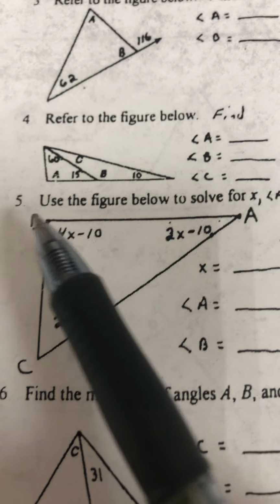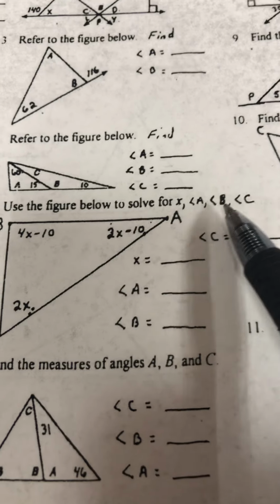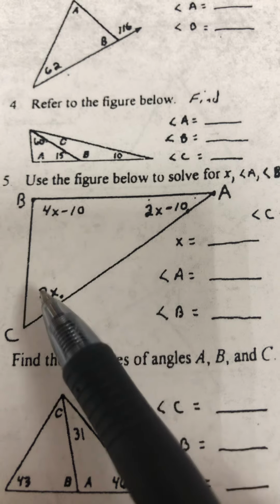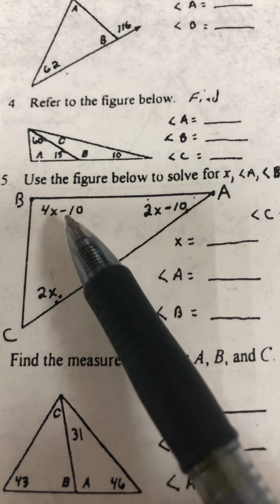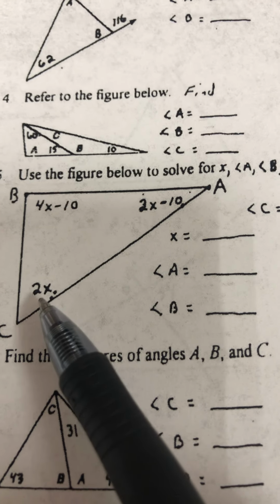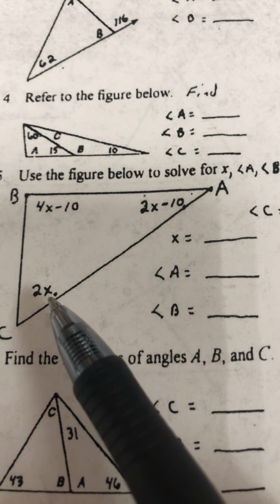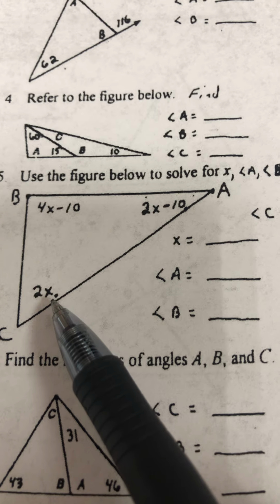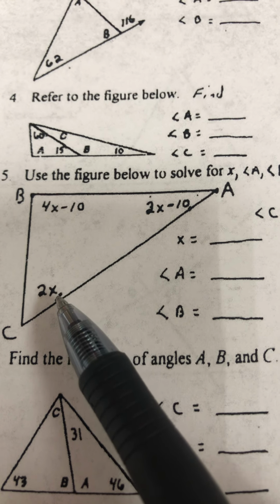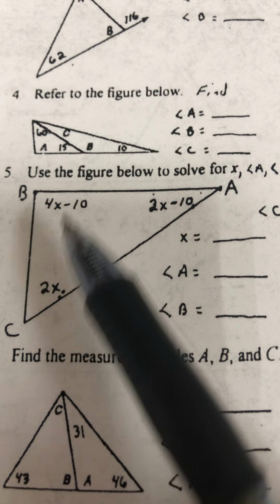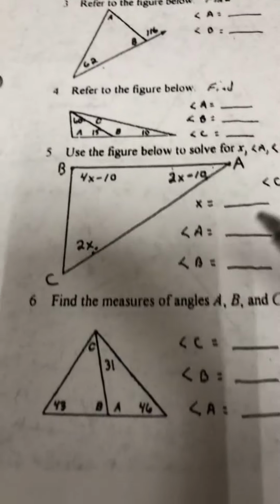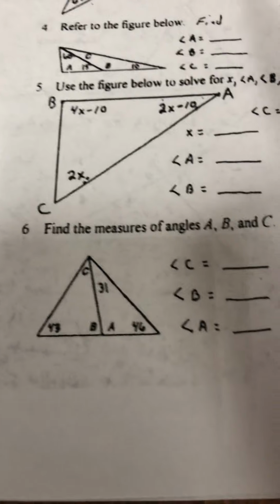Now, number 5, use the figure below to solve for x, a, b, and c. So it's like number 1, you're going to take this value, and this value. You're just going to add all of these together and equal 180. Get x by itself, and then whatever you solve for x, plug in for c, b, and a, and work those problems out to figure out what those angles are.